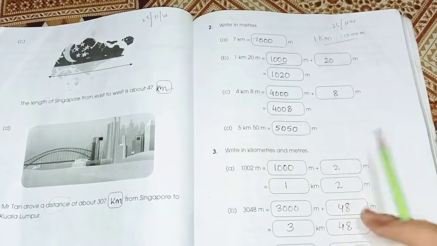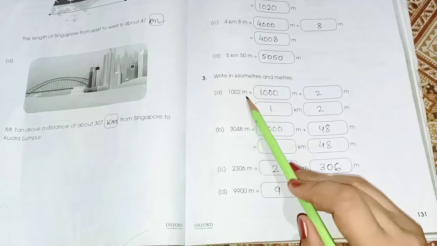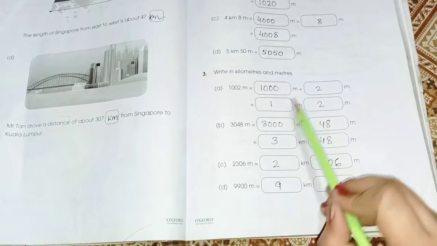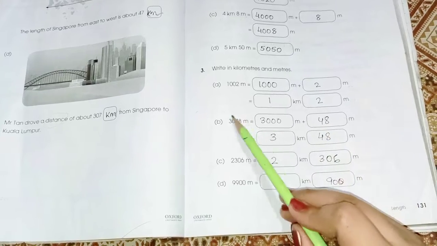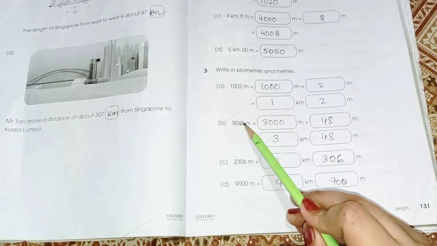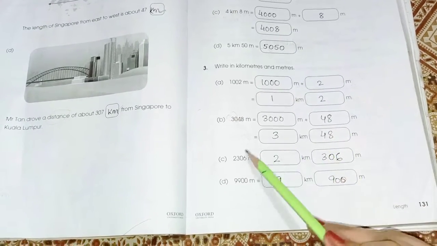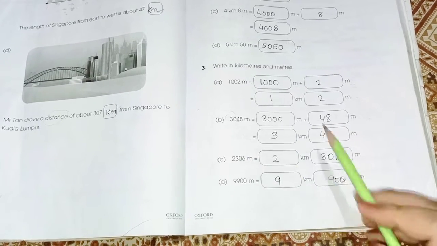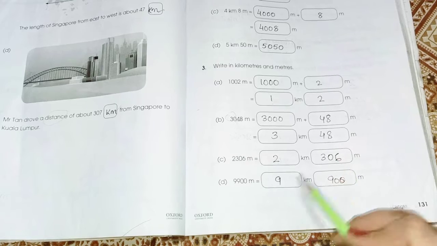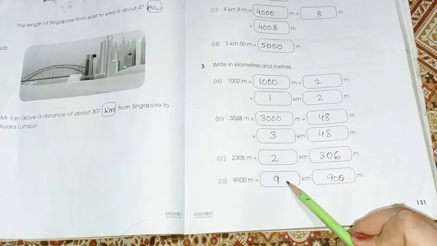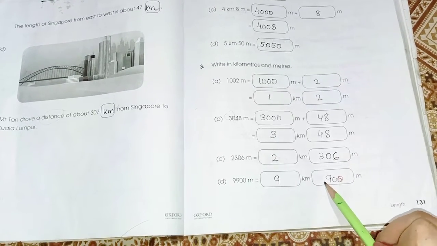4008. 5050. 1002. 1000 means 1 kilometer. 3048. 3048: 3 separate and 48 separate. 2306. 9009 and 900.